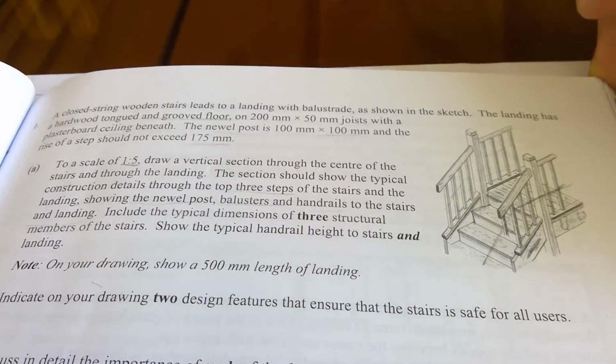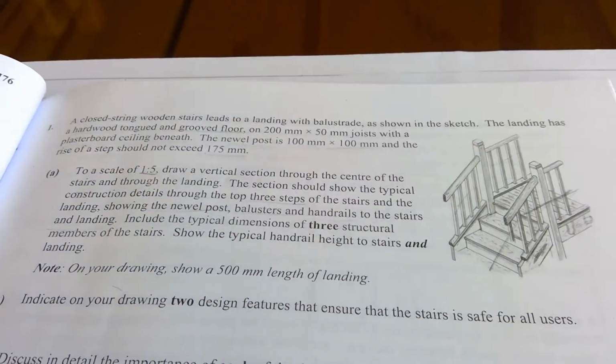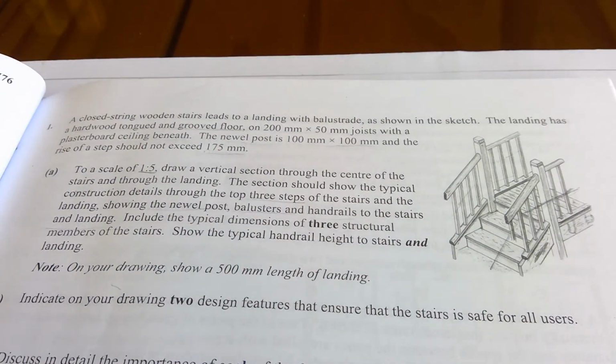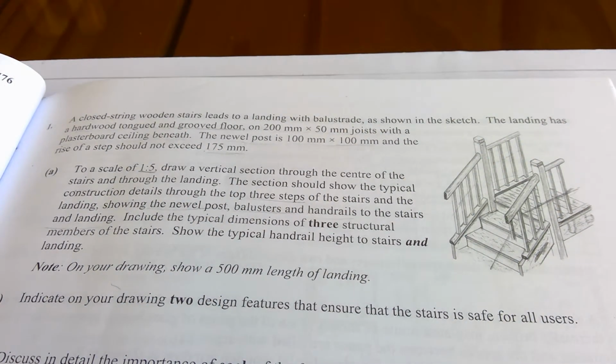Okay, 2013, higher level question 1. In this case, we have a set of stairs to work through. Let's read through the question first of all. We'll look at the keywords and look at the layout of the question.